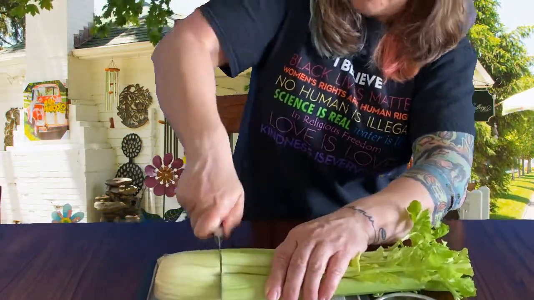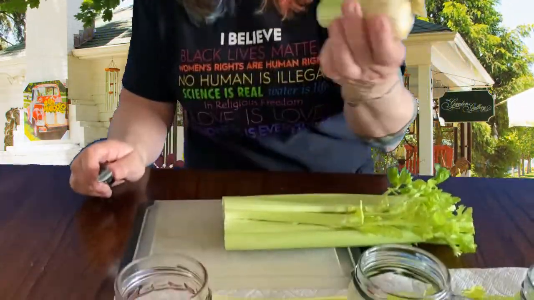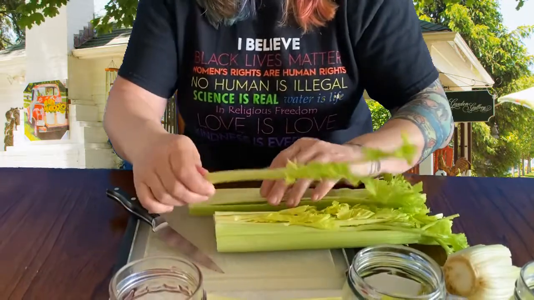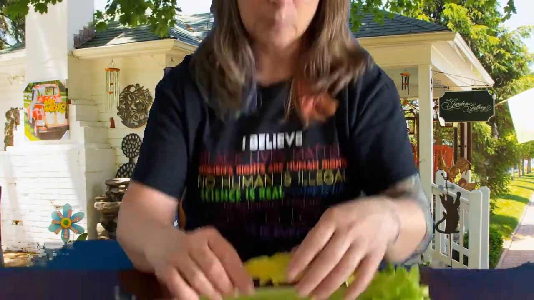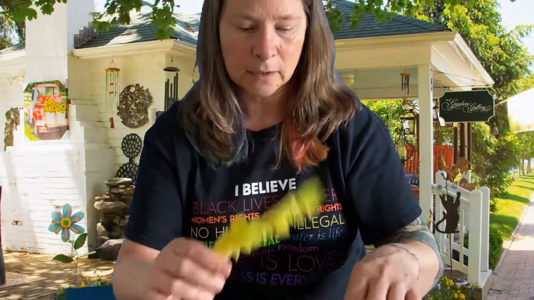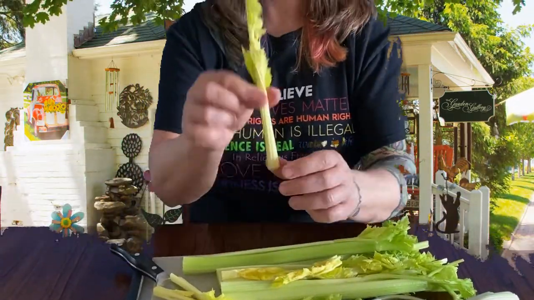So with our celery, first thing I'm going to do is make a nice clean cut. That's the first thing with my fancy science tool. First of all, I want to find the ones that have lots of leaves on them. It's kind of hard to find these in the store because most of the time they cut those off because people don't want the leaves. Oh, this is a good one. Okay, lots of leaves on that.